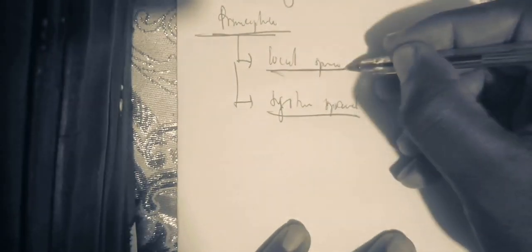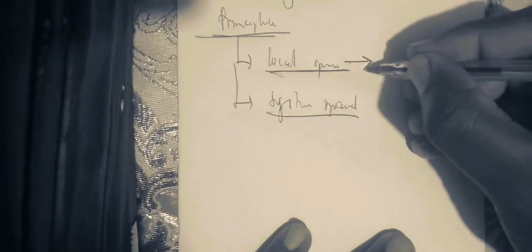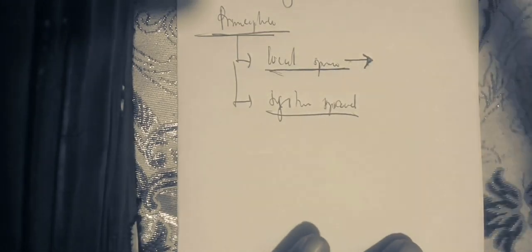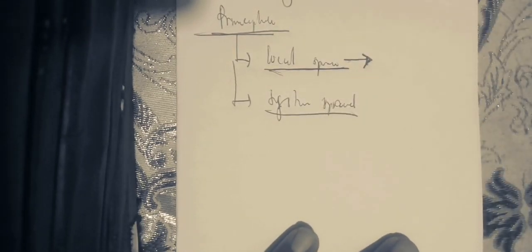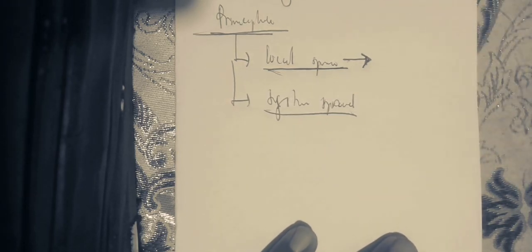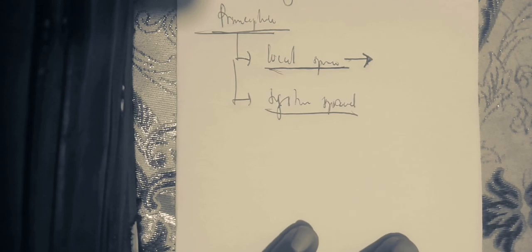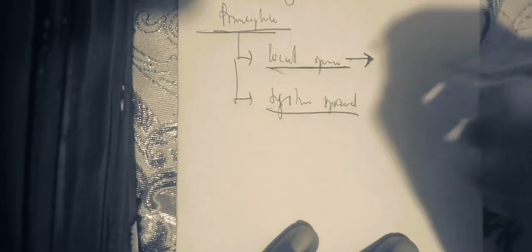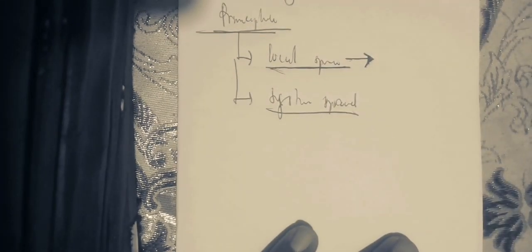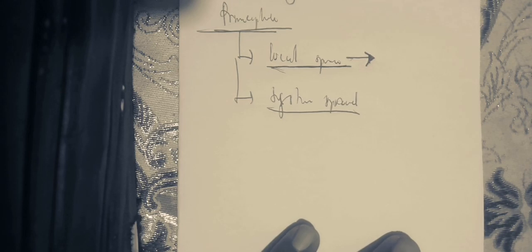So for the local spread of the disease, how do you manage the local spread? You manage the local spread by giving something that is going to attenuate the microorganism at the locality. Example, if you have an infected ulcer in necrotizing fasciitis, is it clear? To manage the local spread, you're going to give what? You're going to do antimicrobial wound dressing, that you're going to understand best when you get to the level of wound dressing. Is it clear?